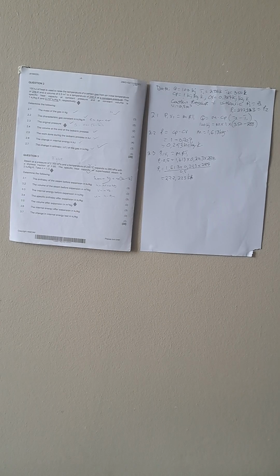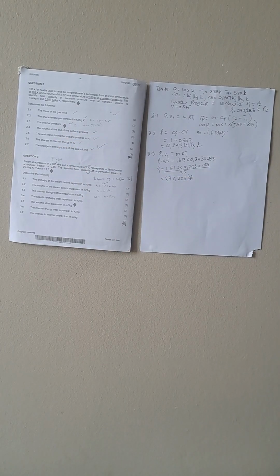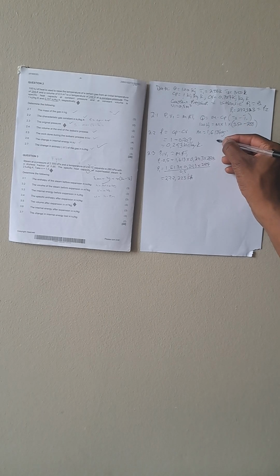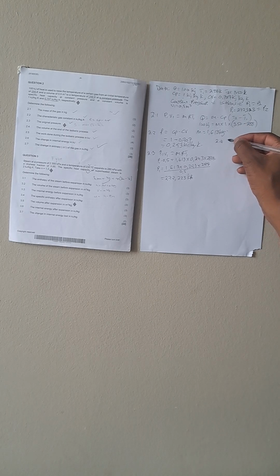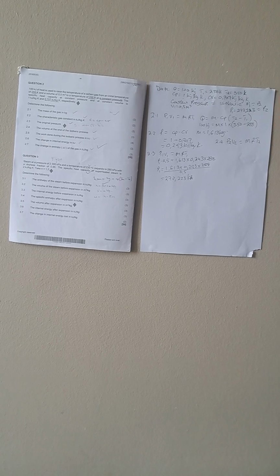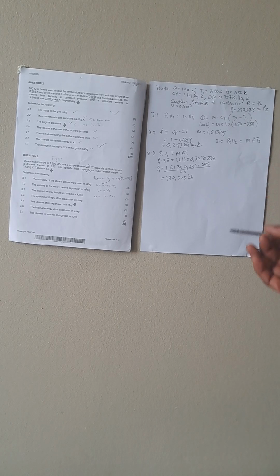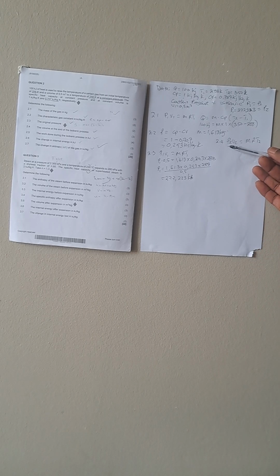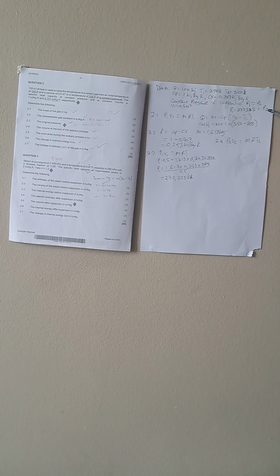Let's reflect on 2.4, the volume at the end of the isobaric process. So they are referring to V2. So I can write my 2.4 here. We have our formula P2 V2 equals MRT2. I think this becomes a simple formula. We are looking for our V2 because we have our P2. Remember, it's an isobaric process, so P2 is equal to P1. And then our mass, we have it. Our gas constant, we have it. Our T2, we have it.